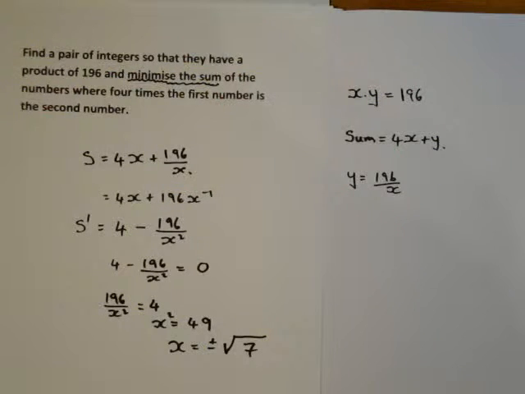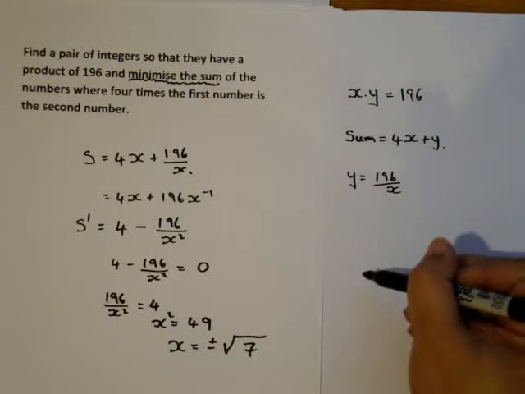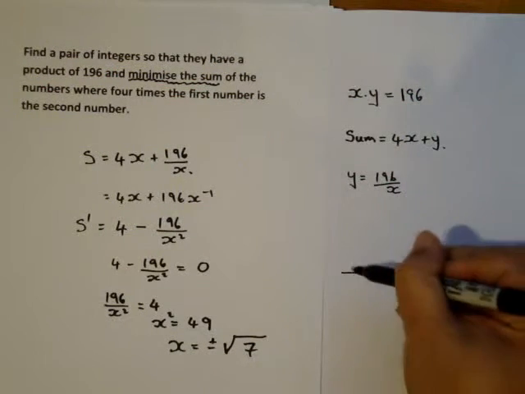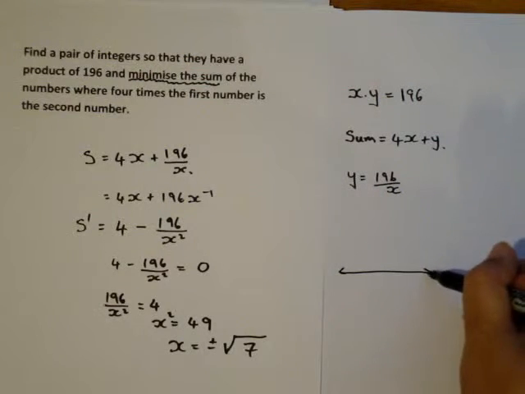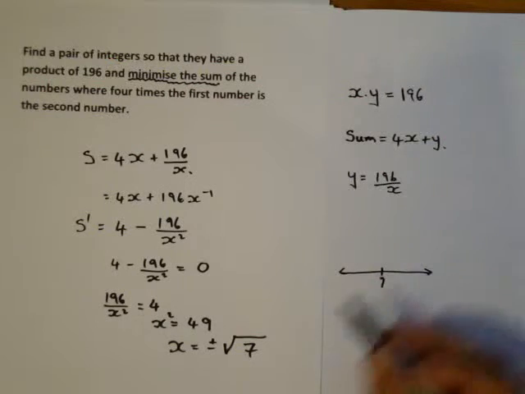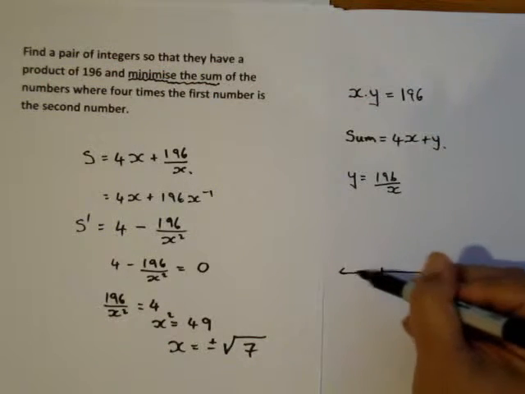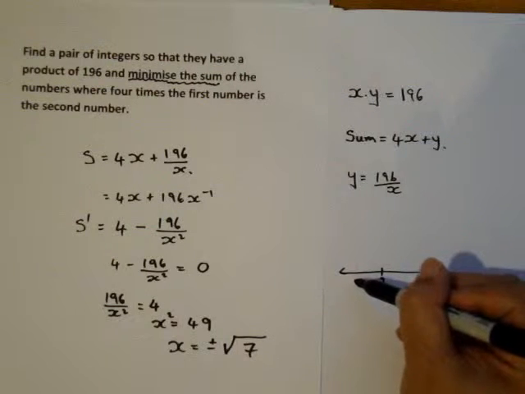So we can't have negative 7 because that's not an integer. So the answer would have to be 7. So let's just test that by using our number line. And we'll put 7 in the middle. And if we put a number into here, we get a positive or a negative.